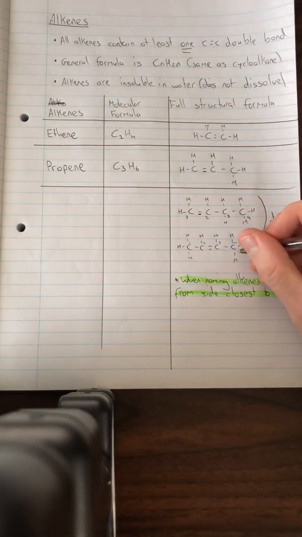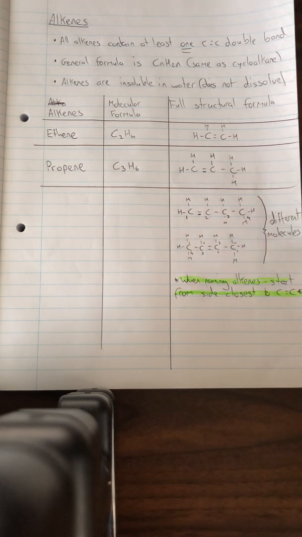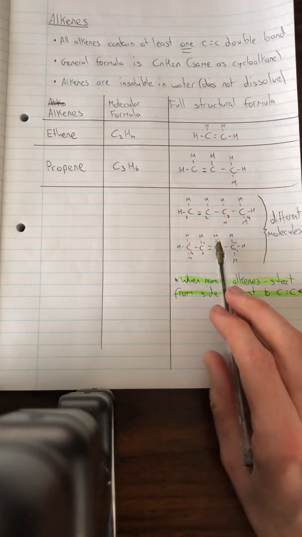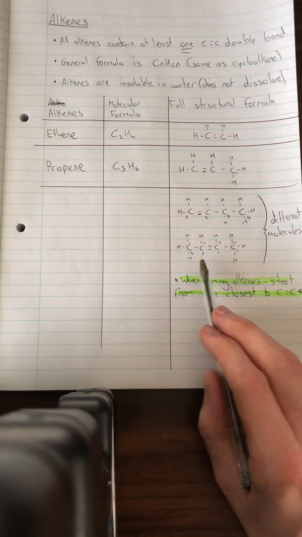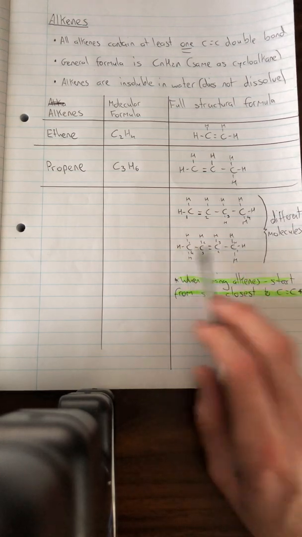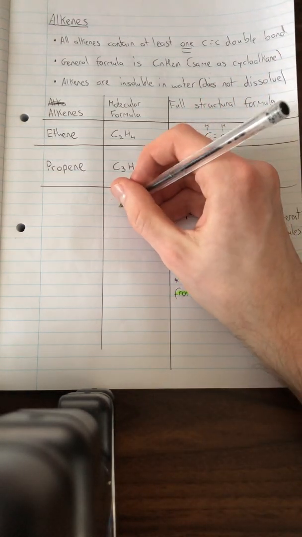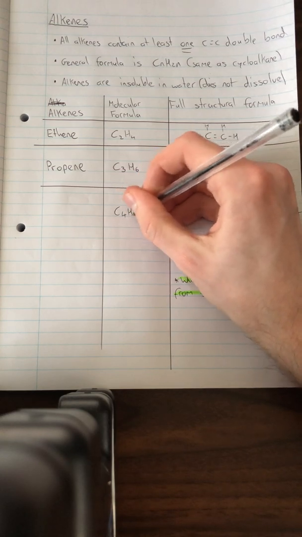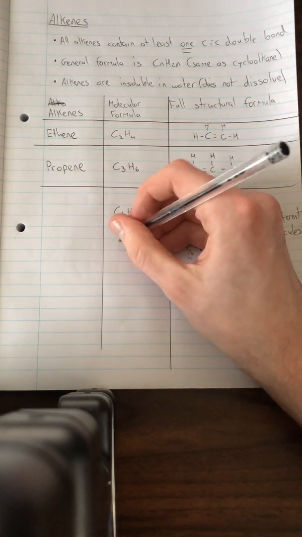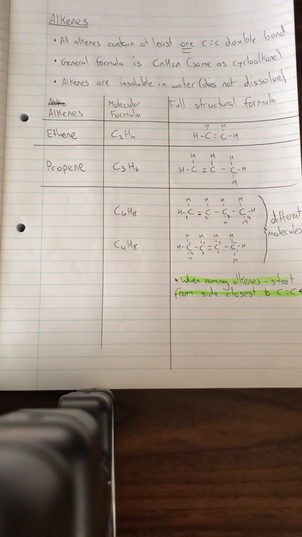But if we started from the right side, 1, 2, 3, 4, the carbon to carbon double bond is between carbons 2 and 3 both times, so it doesn't actually matter in this case what side we start from. Now, both of them have the molecular formula C4H8, but they do have different names.